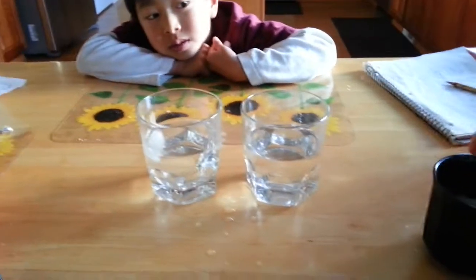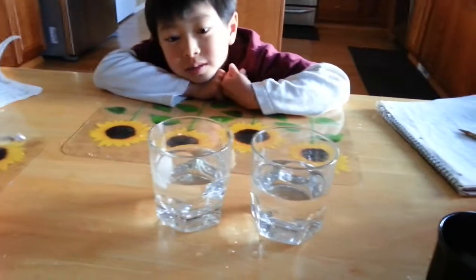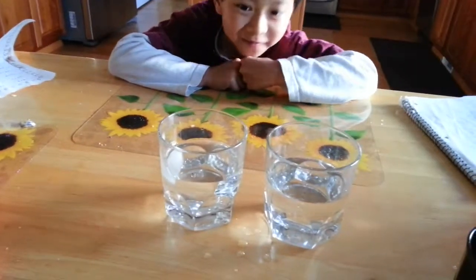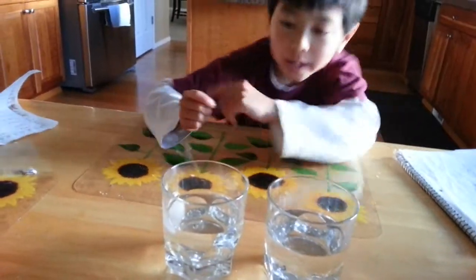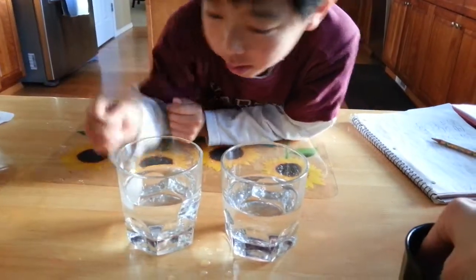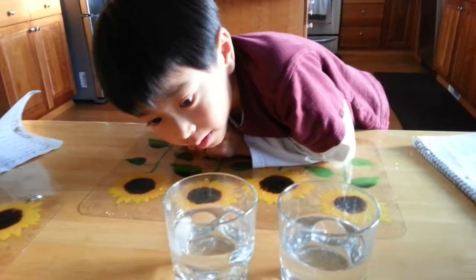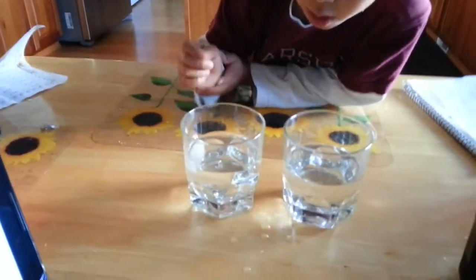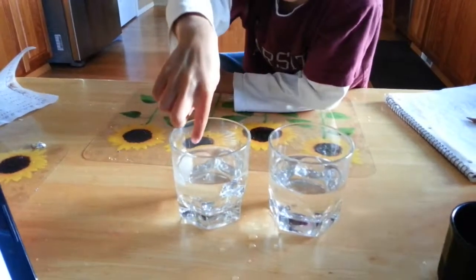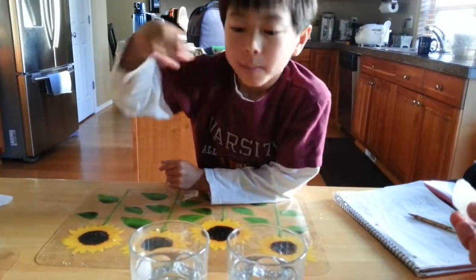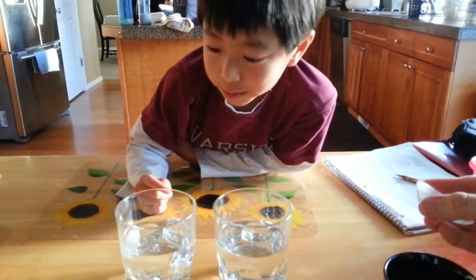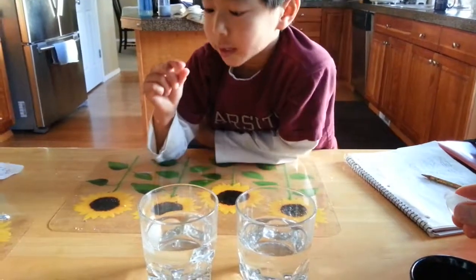Okay. And what else did you observe? I observed that when it floats, part of it is sticking out of the water, and some of it looks like it's not. Okay. A while ago, I saw it was bumpy so it stuck out on top of the water, but now it looks like it's flat below the water, just like a thin layer like this much.